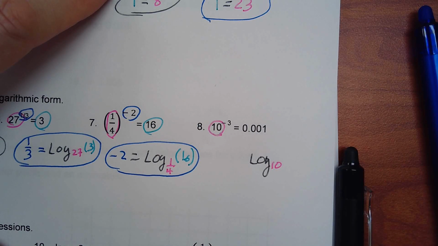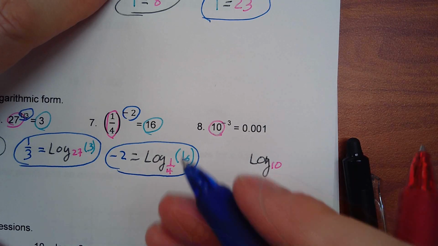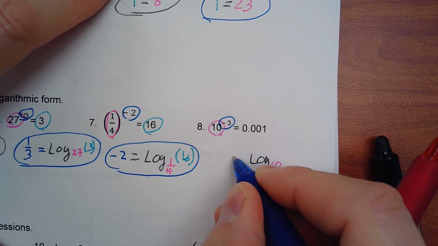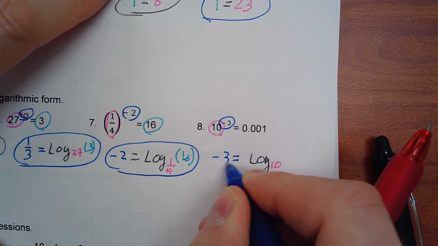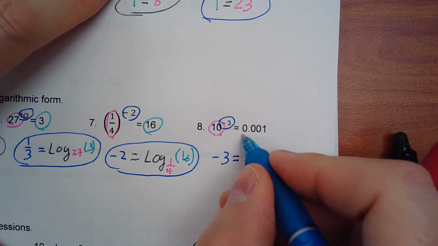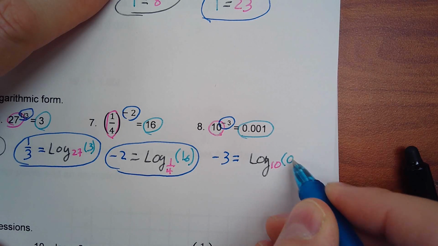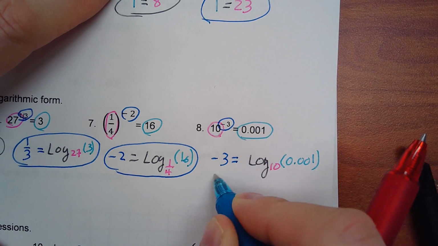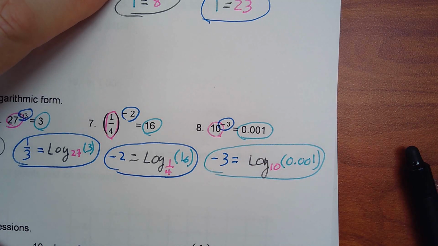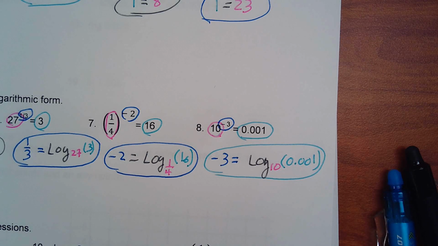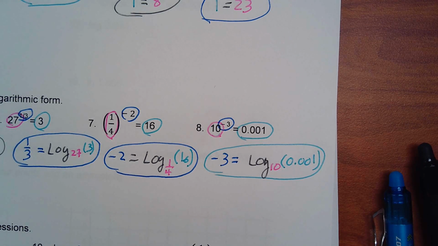My power here is the negative 3. And then my argument is 0.001. So problems 1 through 8, we're just making sure we can go back between the two forms. And this needs to be instantaneous. You need to have this down. This is critical for the rest of the chapter.